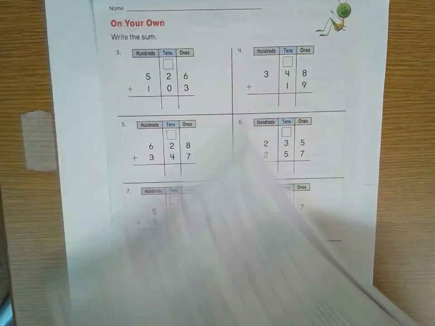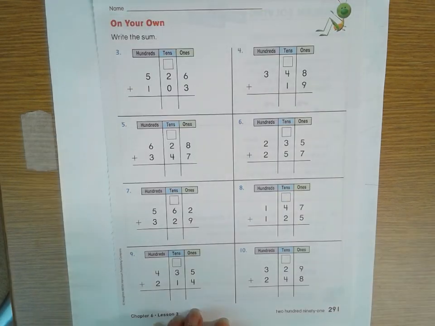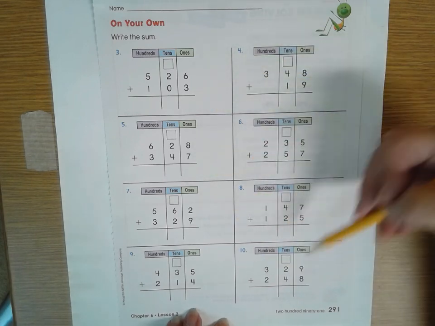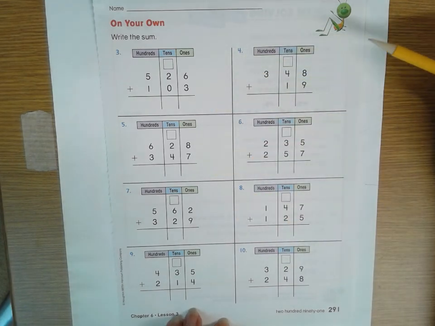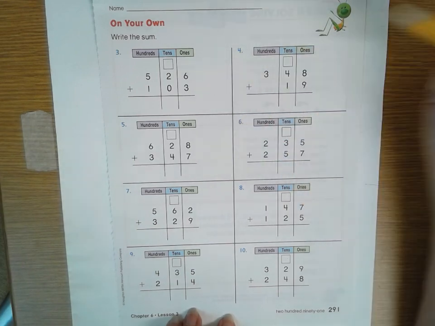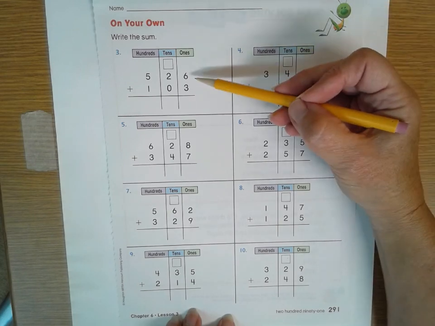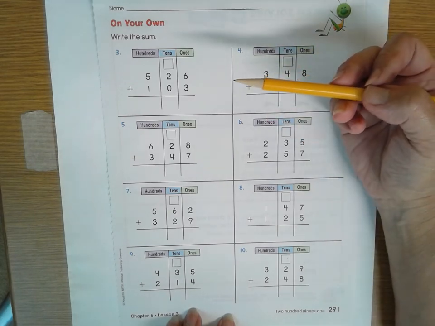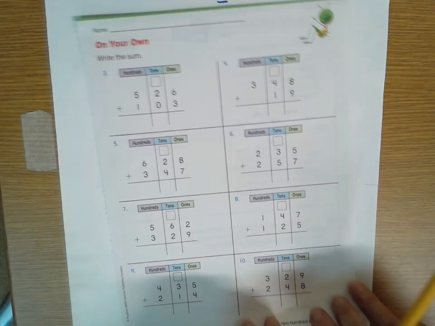Go to your next page. So on this page, you're going to do this on your own. You're doing it exactly the way we just did it. Start at your ones place first. Please remember to put the answer that you get on the side so that if you need to regroup, you'll remember, you'll see that 10 that's there. And let's go to the back.